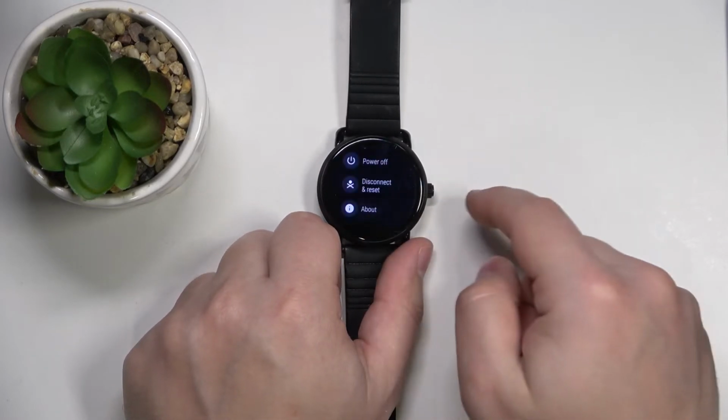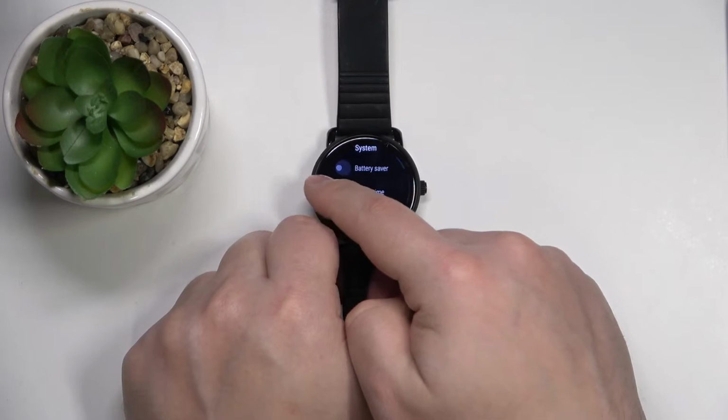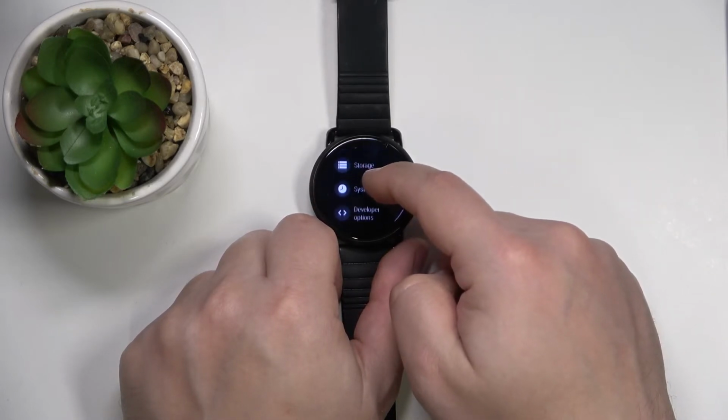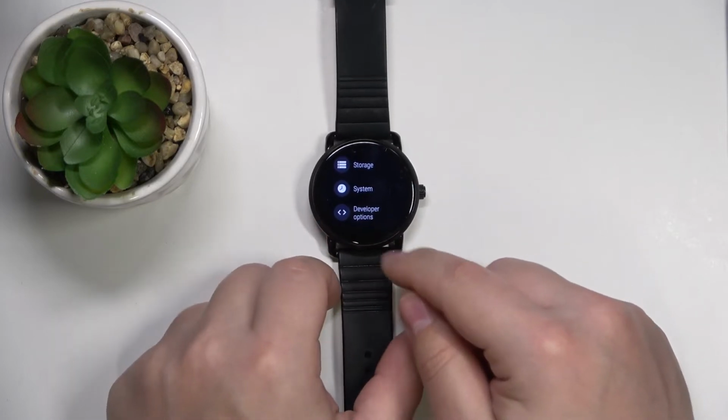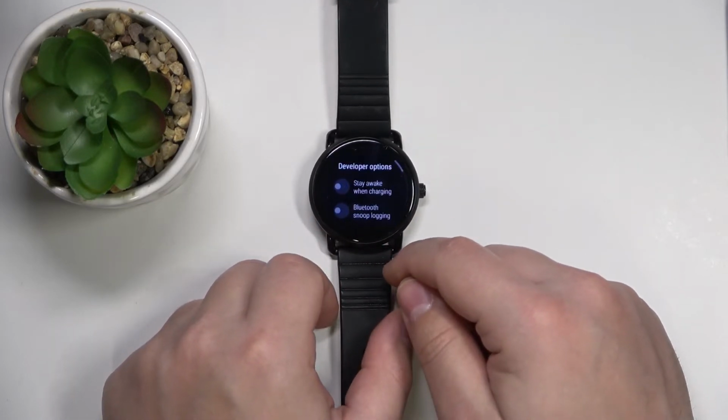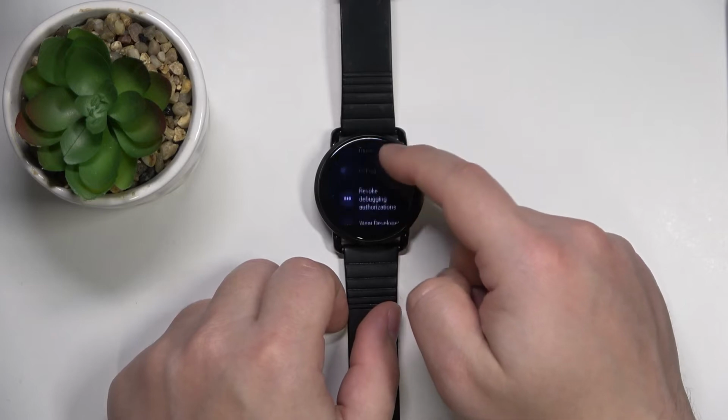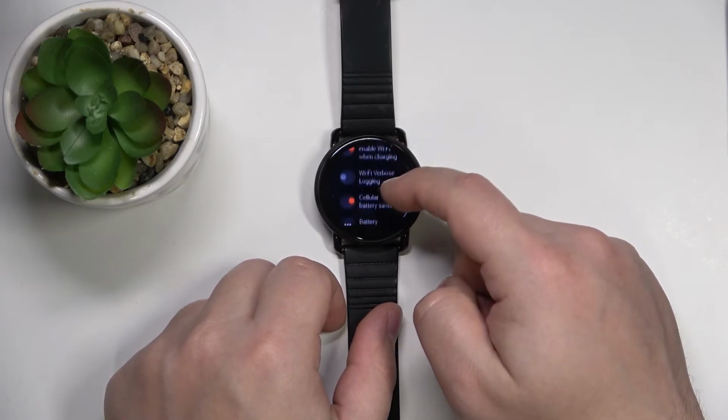Then you can swipe right on the screen to go back, swipe right again, and right here below the system you should see the developer options. Tap on it to open the menu, and here we have the developer options menu. As you can see, we have quite a few developer options.